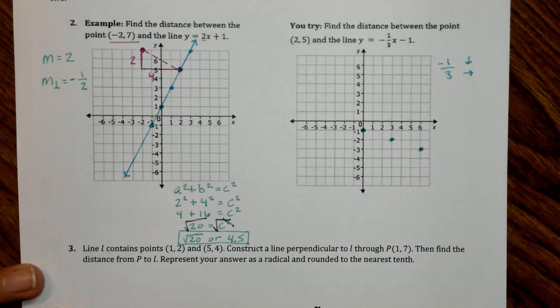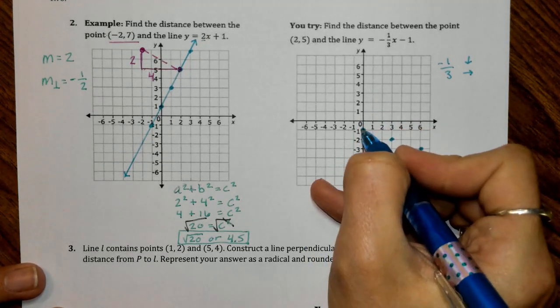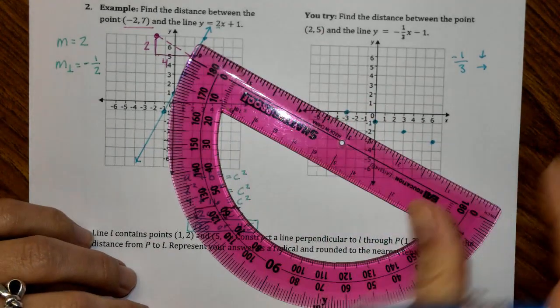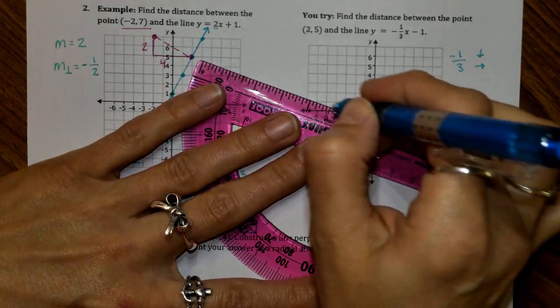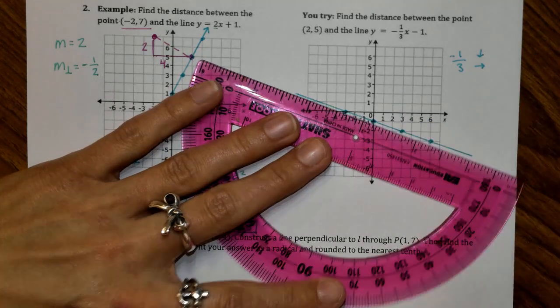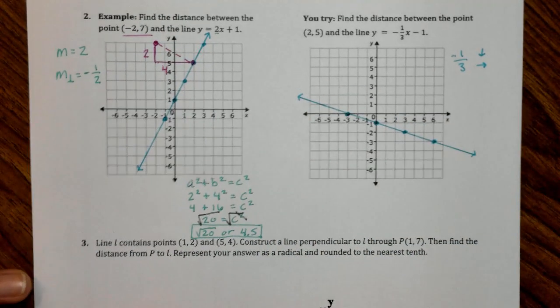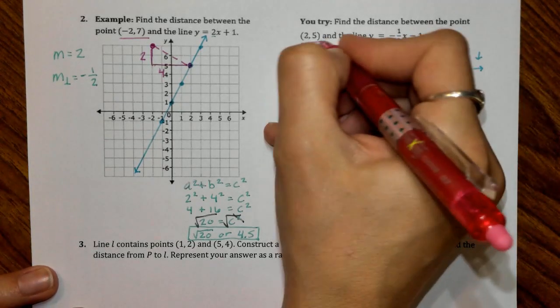Again, please go to the left of this point as well. So instead of down 1, right 3, we're going to go up and to the left. At least get one of those points on there, please. Let's go ahead and trace it. And then let's move forward and plot the point 2, 5.